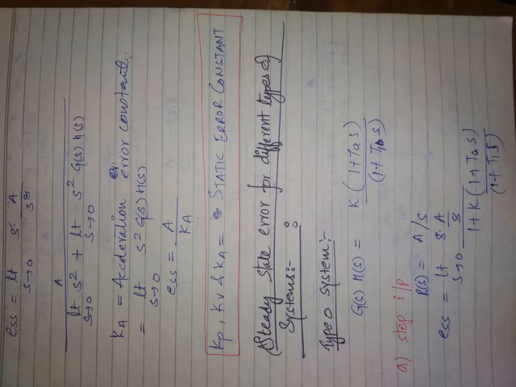What remains? The constant term we call it as DC gain. What is its time constant form? 1 plus s by 2, 1 plus s by 4. What is this? DC gain. Put s equal to 0. You understand?